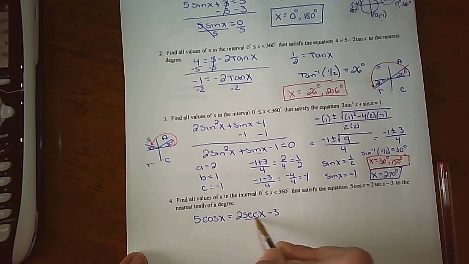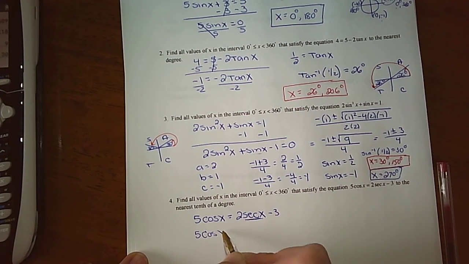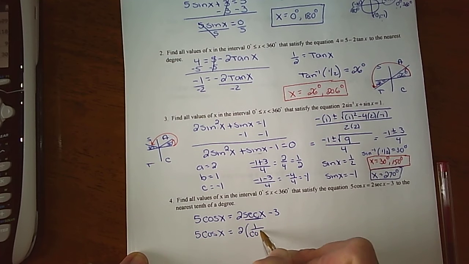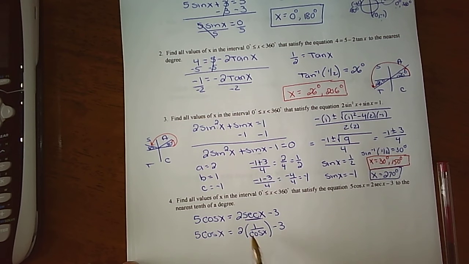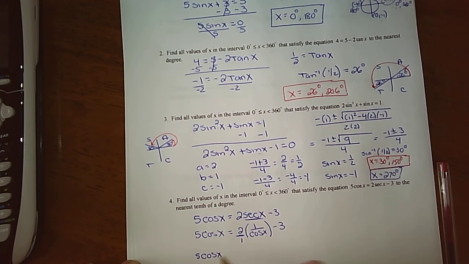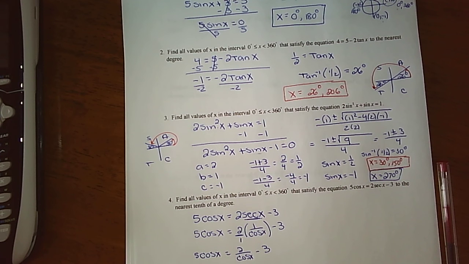I'm hoping you remember that secant is really 1 over cosine. So right here, I'm going to type in 1 over cosine. Since this is a fraction, I'm going to make 2 look like a fraction. So that becomes 5 cos x equals 2 over cos x minus 3.